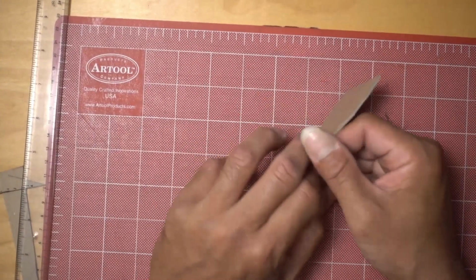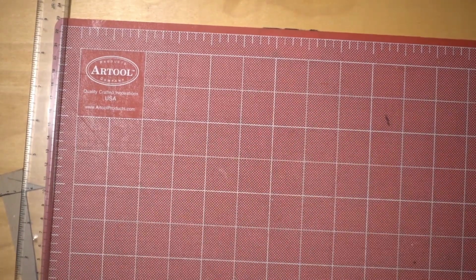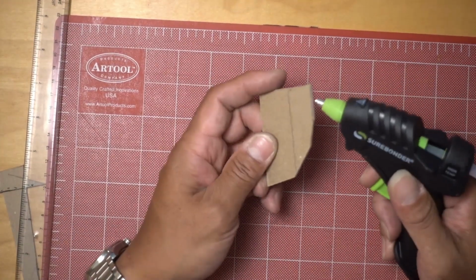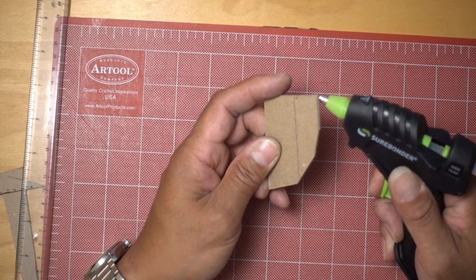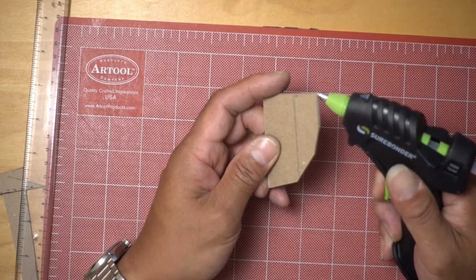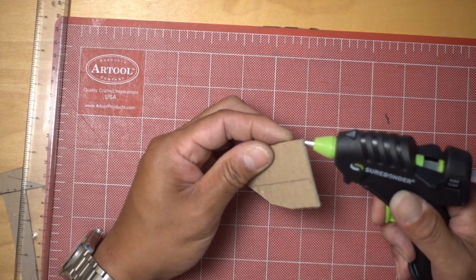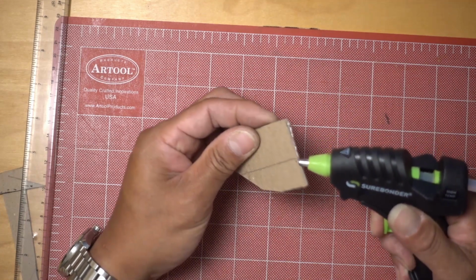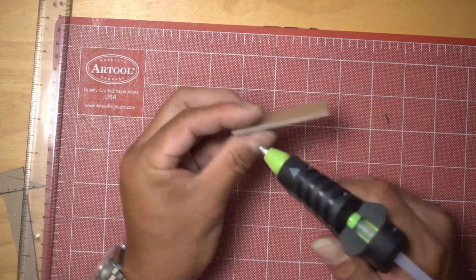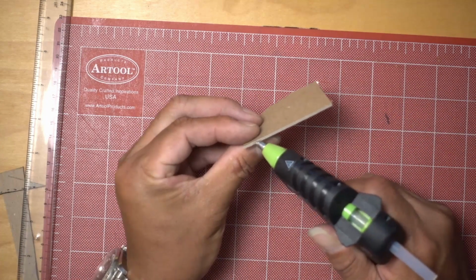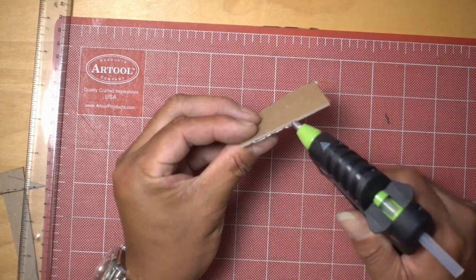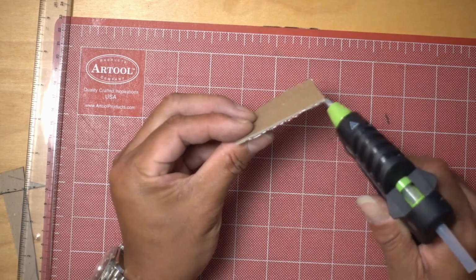Okay, so we now have our cutouts. What I'm going to do is I'm going to just take my hot glue gun and put a very thin bead on the edge of the inside of the rectangle. Okay.